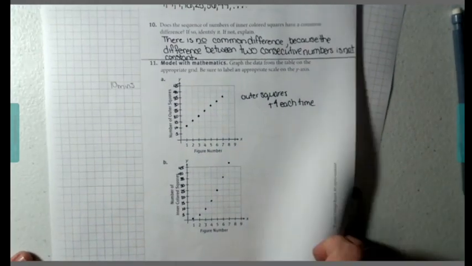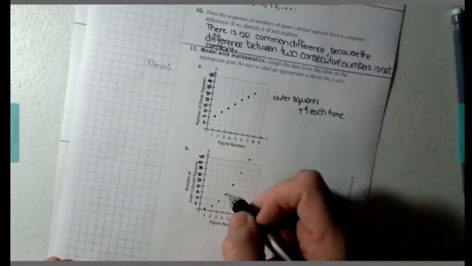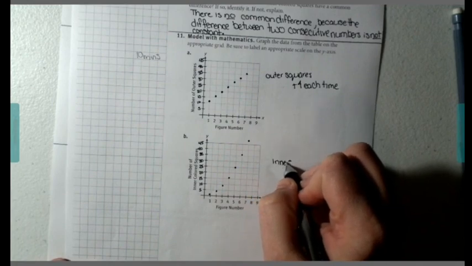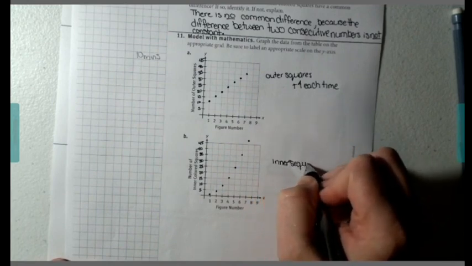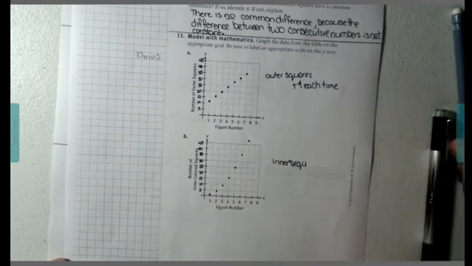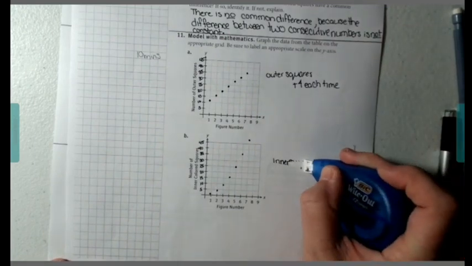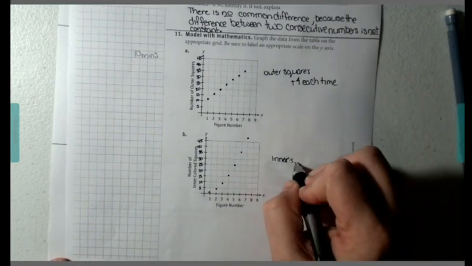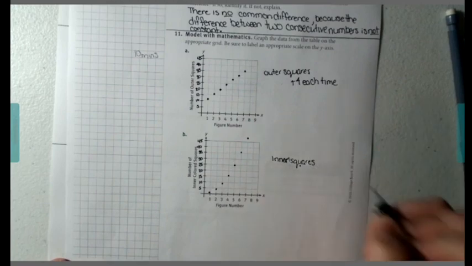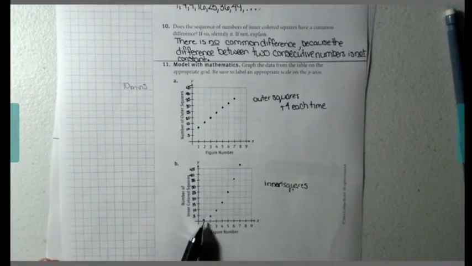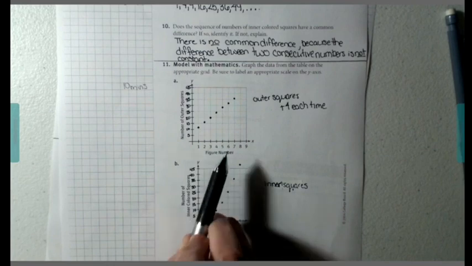Okay? However, with question B, where we're talking about the inner squares, remember that we said that this did not have a common difference because it didn't go up by the same amount. Ooh, look at me, spelling it all kinds of wrong. So let's go back and fix that. All right. Our inner squares, sorry about that. We noticed that we just stated it did not have a common difference. So it didn't increase by the same number each time. Therefore, when we go to graph it, we will not see a straight line.